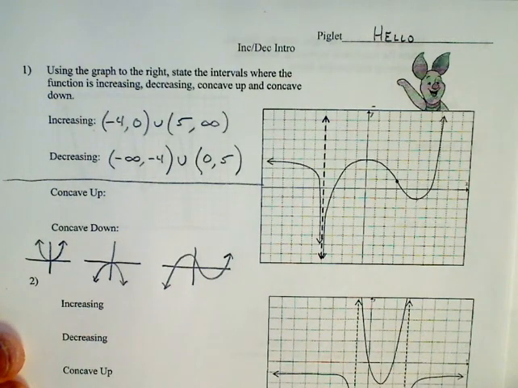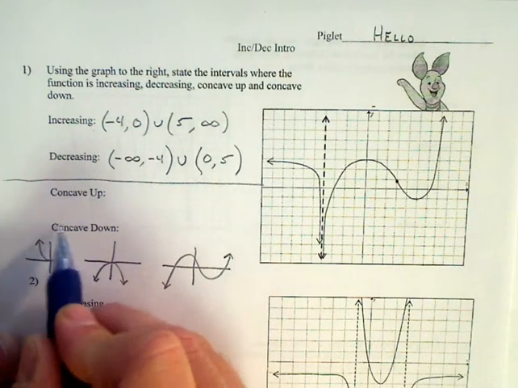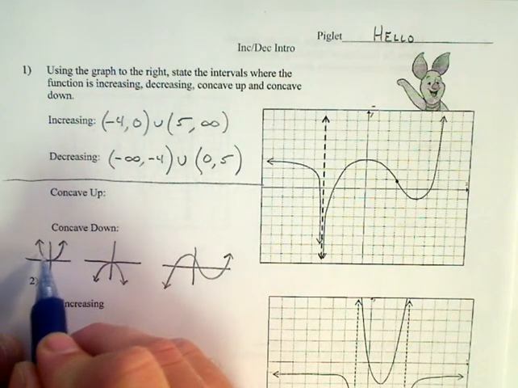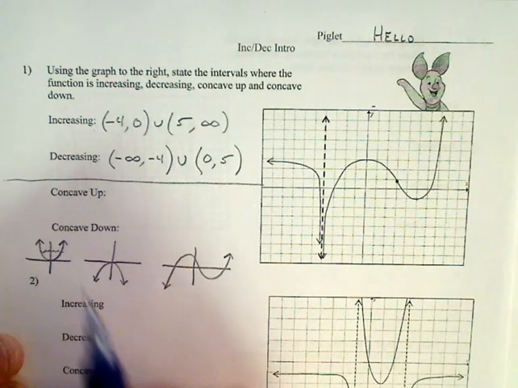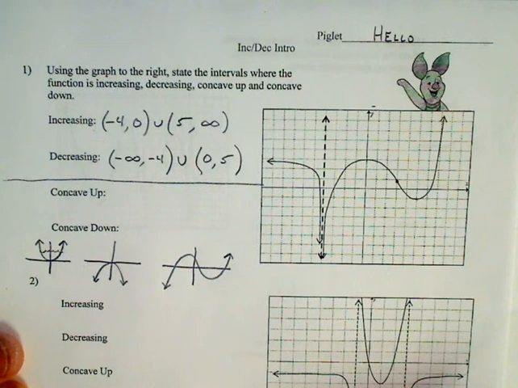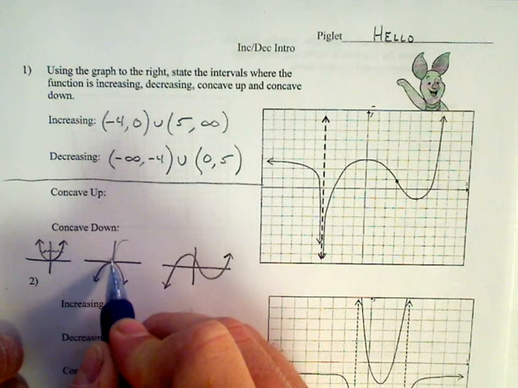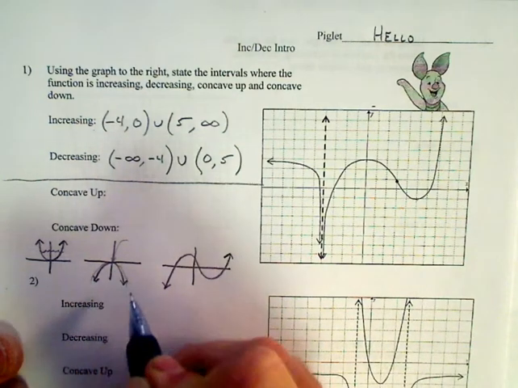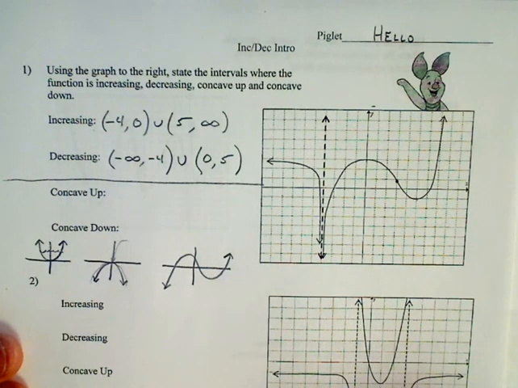Now, I've heard some teachers use this theory that if you were to literally pour water into this shape and it can hold water, it's concave up. Although I have no idea why holding water is concave up. If you were to pour water onto this shape, it would trickle over the side technically and fall off, and that would be concave down. I have no idea why, but I've heard that lesson before.